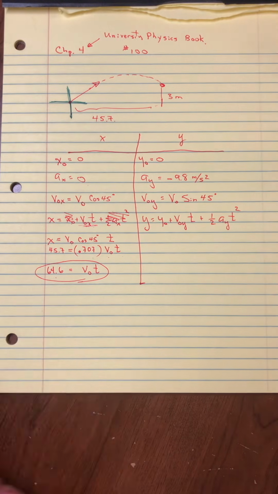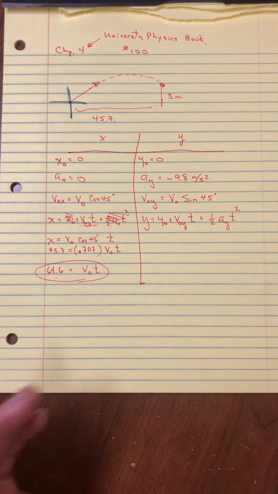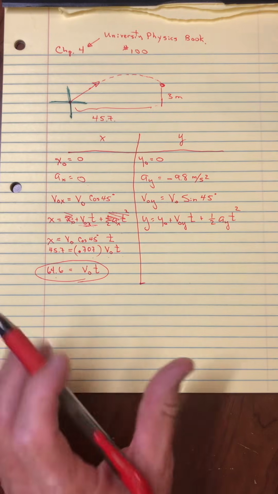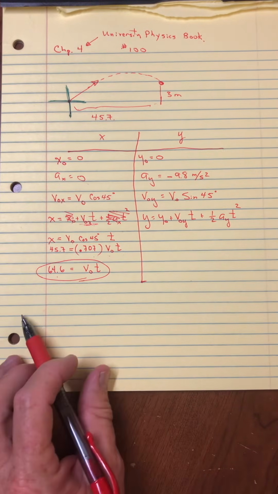It could be 2 and 6. It could be 3 and 4. They don't even have to be nice integers. Anyways, there's an infinite number. So two unknowns in one equation is not solvable. There's just an infinite number.